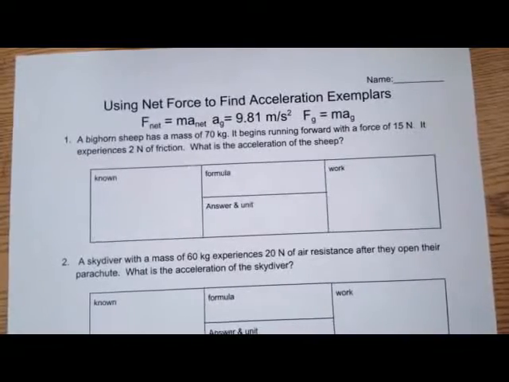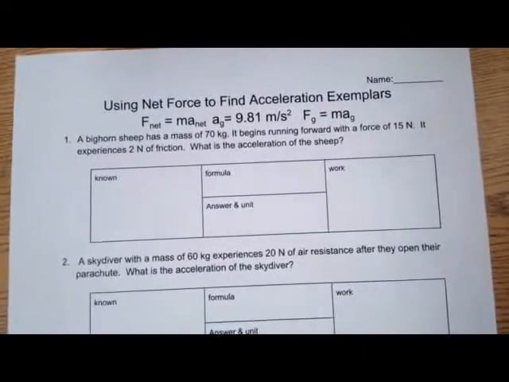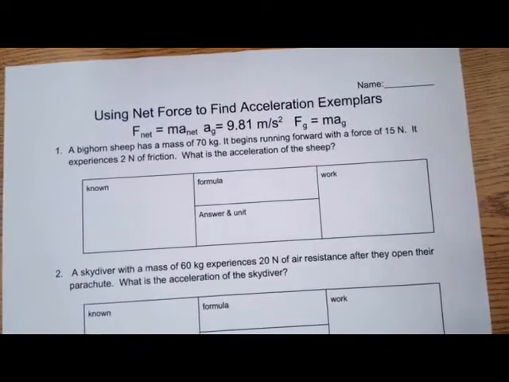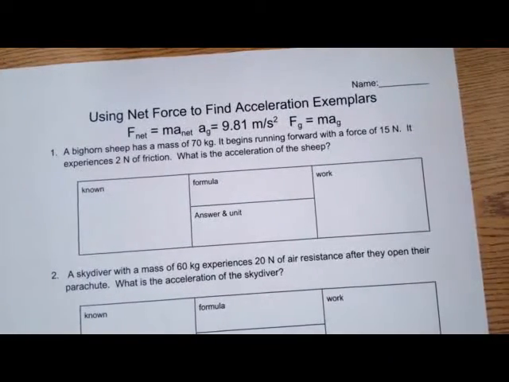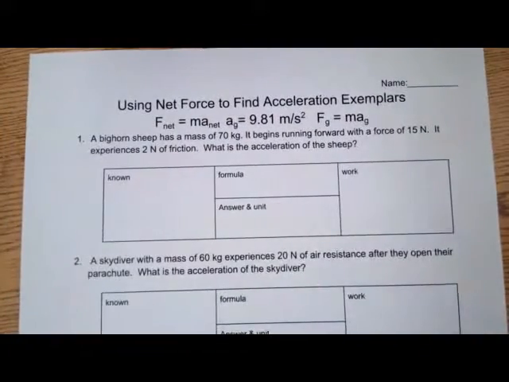We've been working a lot lately on free body diagrams, and just because there are no free body diagram boxes on this paper that we're going to do doesn't mean that you can't use them. As a matter of fact, as I go through it, I will probably use some free body diagrams to figure out what's going on here. Sometimes it makes it a little clearer. So let's get into it.